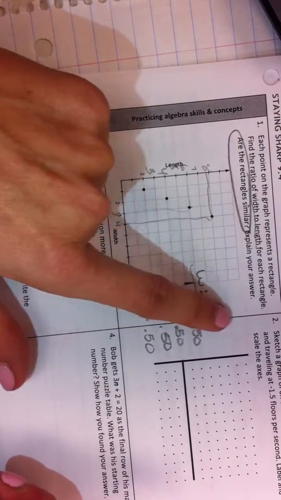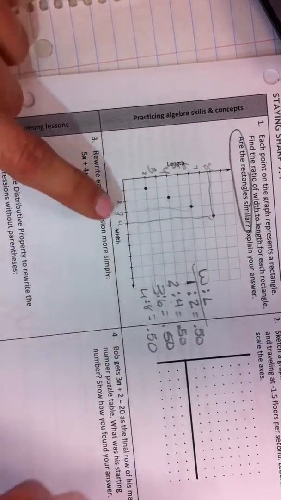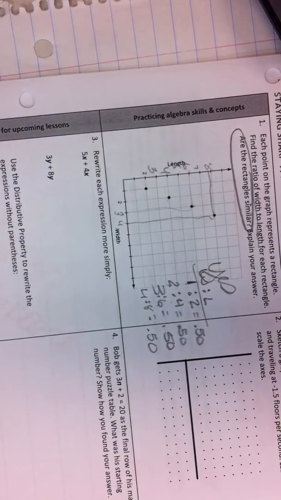So it says, are these rectangles similar? Well, the ratio of width to length is the same, so yes, it is similar. All right, give the rest a try.